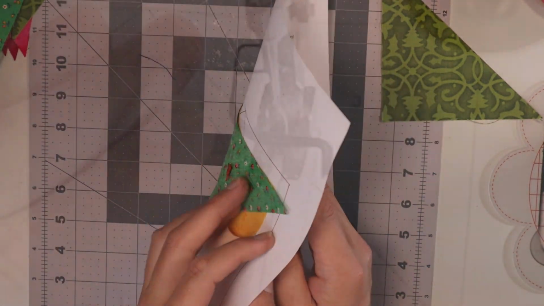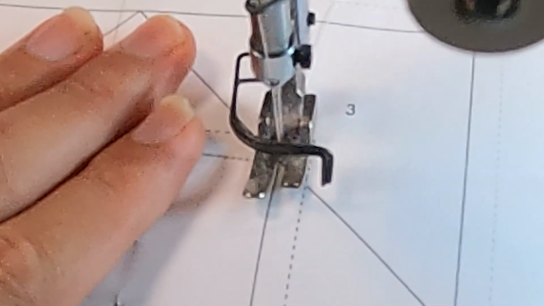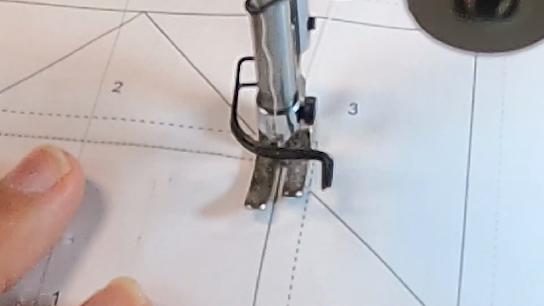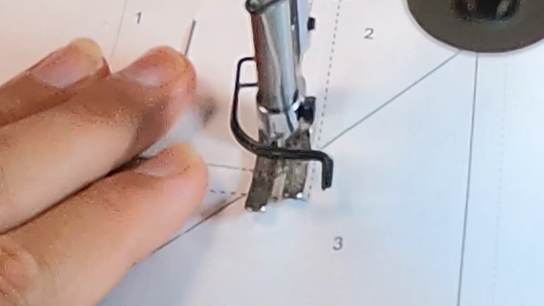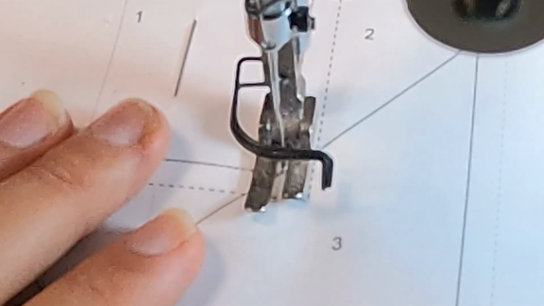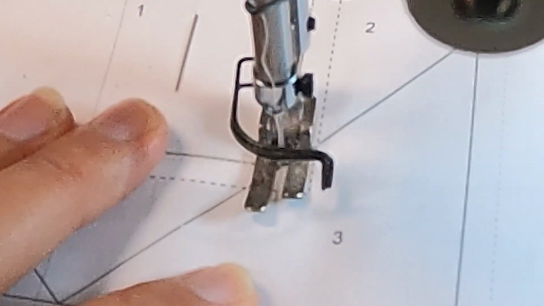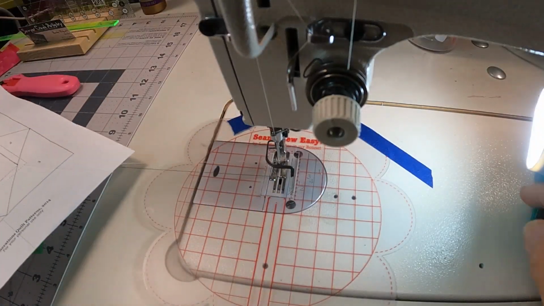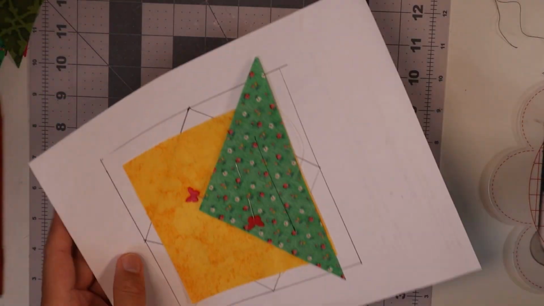Now, here at the sewing machine, I place the needle down right on the corner of that center square. I sewed a few stitches, backstitched a little, then continued to sew right on that solid line on the center square. When I get to the opposite corner, I stop with the needle down right on the corner, then backstitch a few stitches, then pull the unit off the machine and cut the threads. And at this point, I can remove my pins.